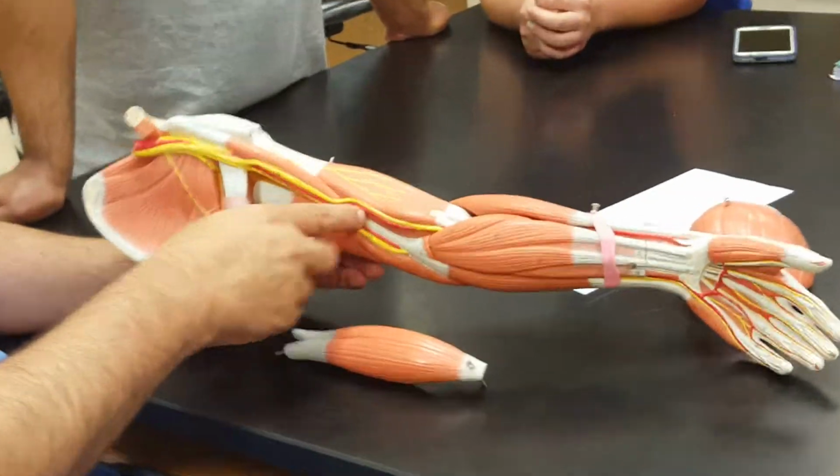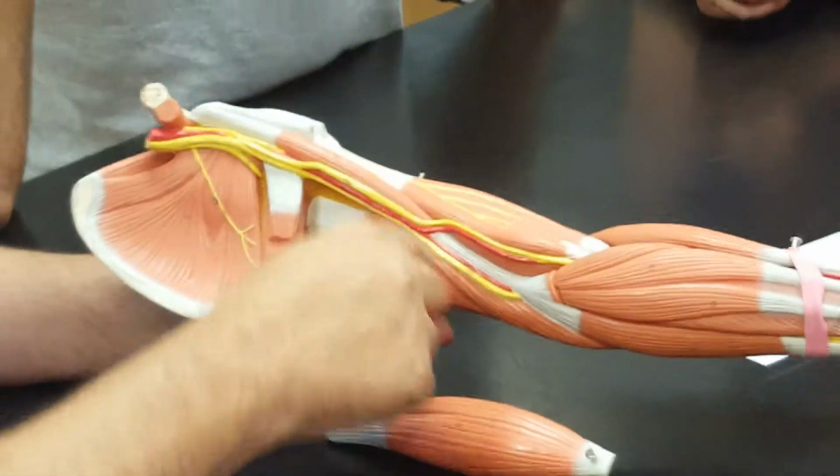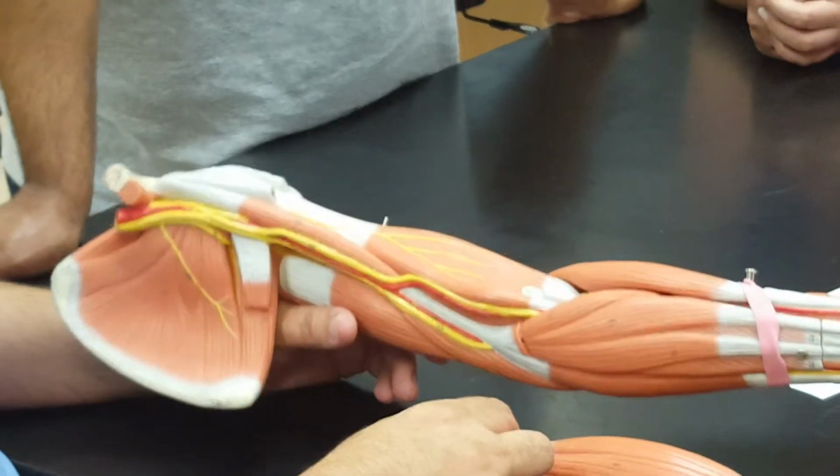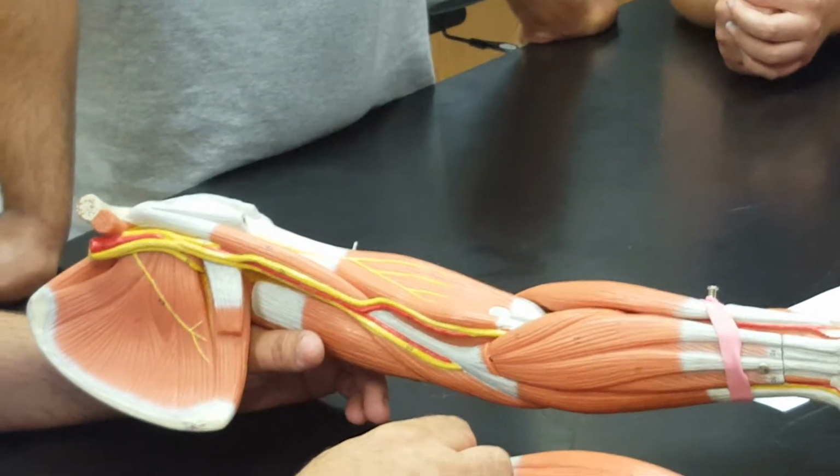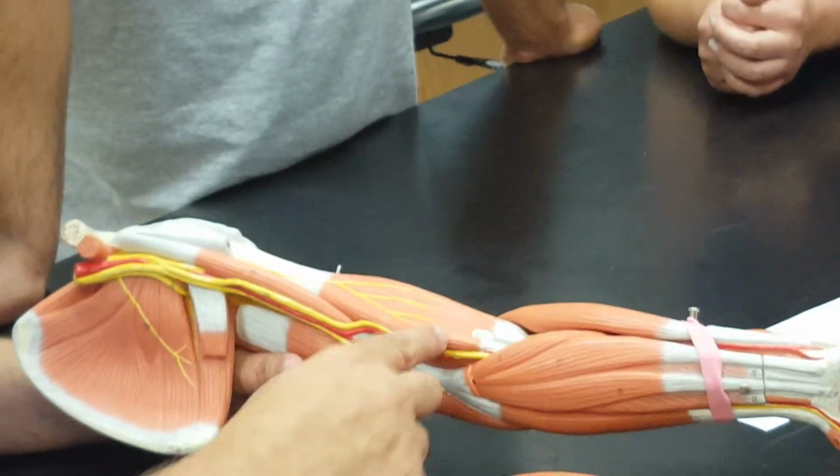Yes. How many muscles are you going to take away? There's four. There's only one brachialis. There's four muscles in the upper arm. Really? Name them. Triceps brachii, biceps brachii, brachialis, and brachioradialis. Okay, yeah, I see.